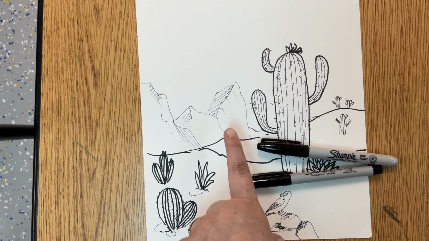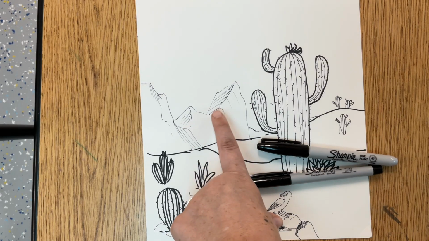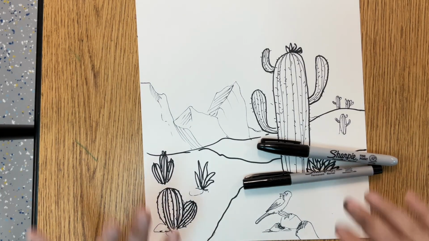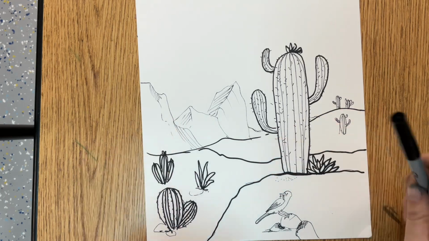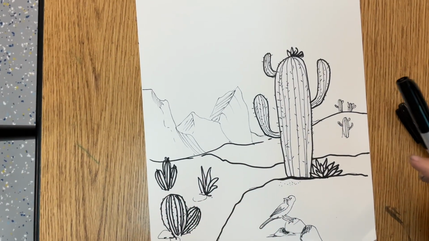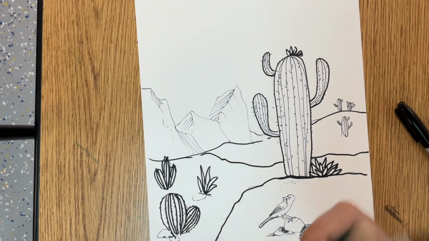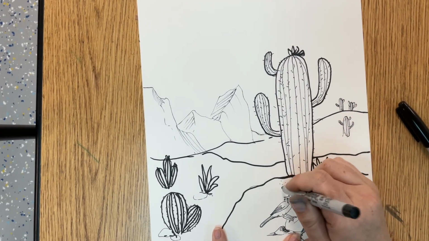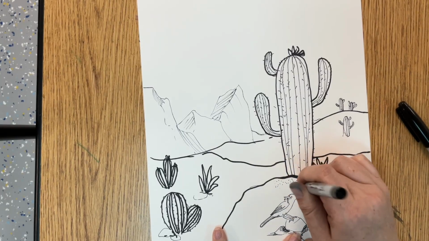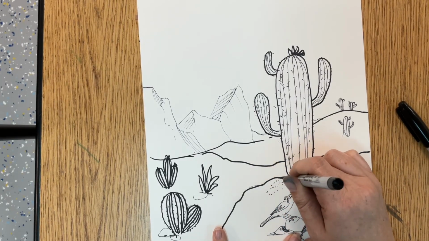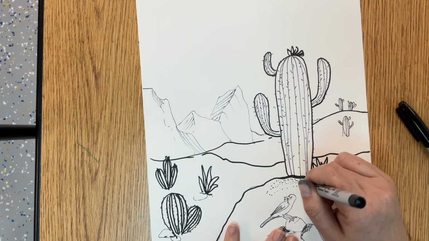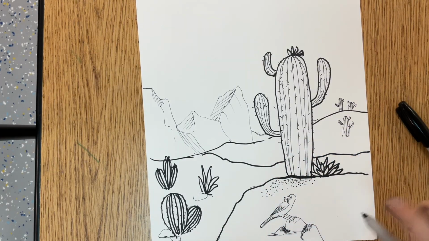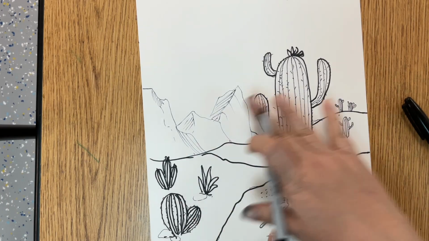And you can see I started doing some hatching in the mountains. The reason why I want you to consider this, fourth graders, is that it creates a fun texture that also helps push the idea of value. So here I am really gently adding the stippling. I don't want to ruin the tip of the Sharpie, but I'm adding just some small stippling dots to create a shadow for this cactus, which also makes a nice sandy texture in this desert landscape, which is a nice bonus. I can add a little bit all around.